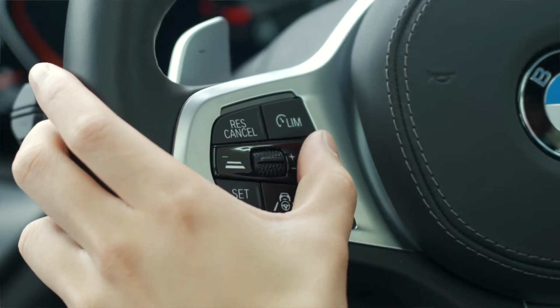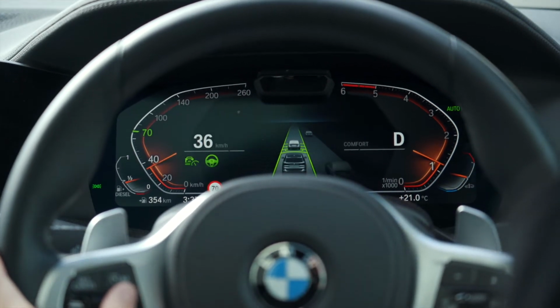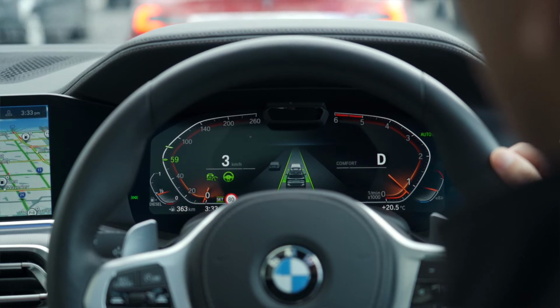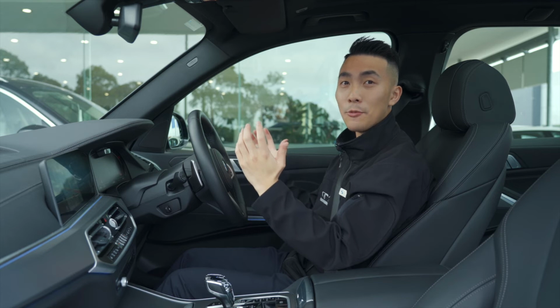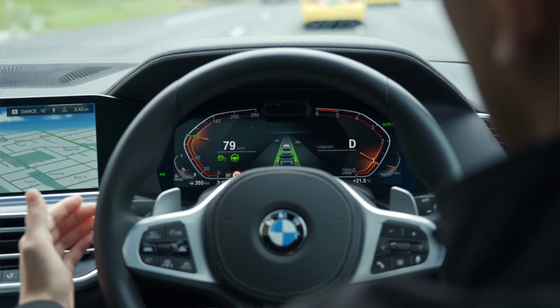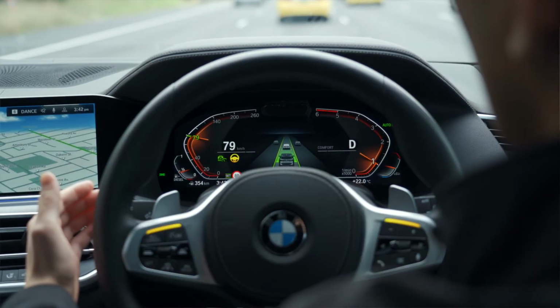You can adjust the distance from the front car by simply pressing the plus and minus buttons. If the front car slows down, your car will automatically slow down as well. If you take your hands off the steering wheel, the car will steer by itself for around 10 seconds. And then the steering wheel, as well as the instrument cluster, will warn you to put your hands back on the steering wheel.